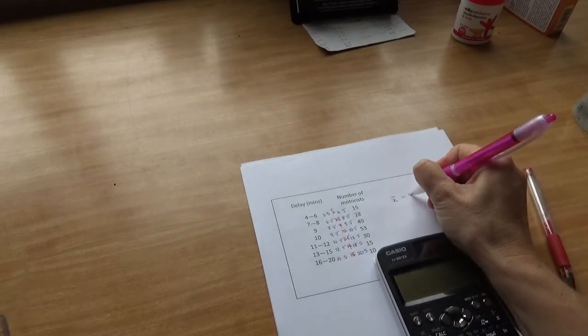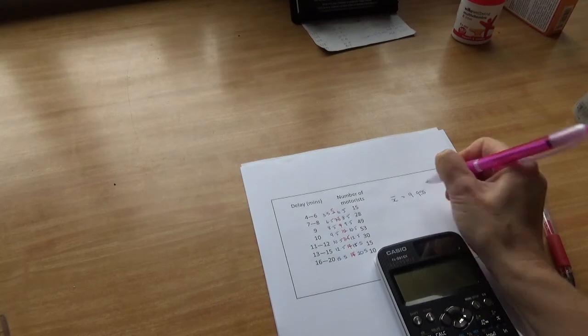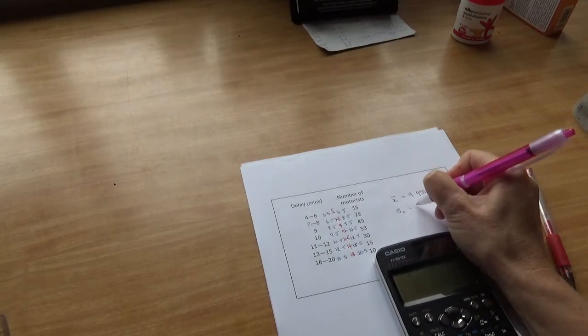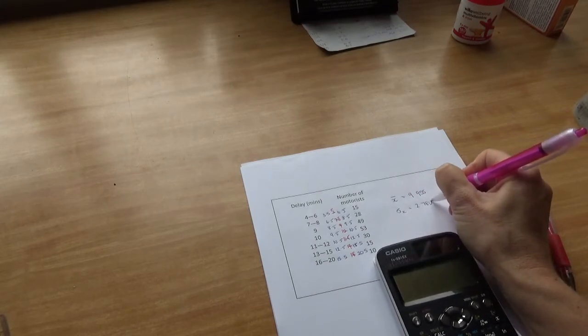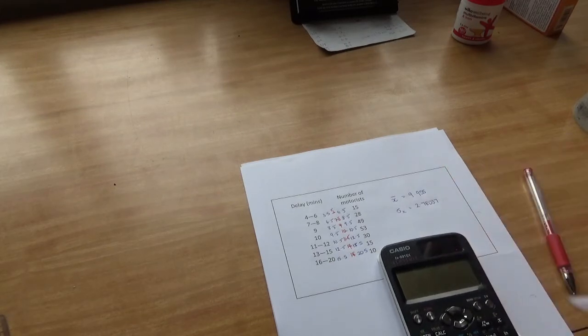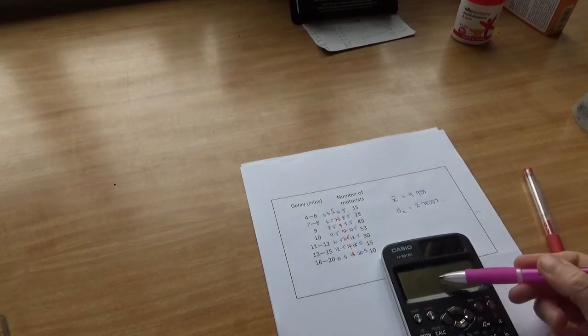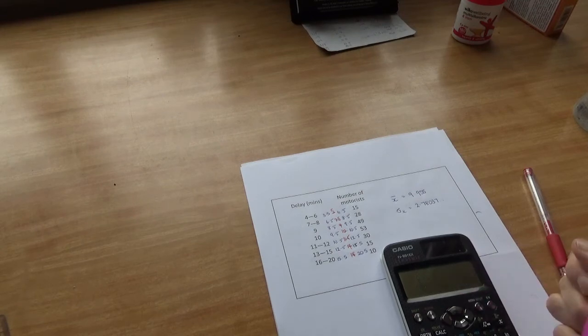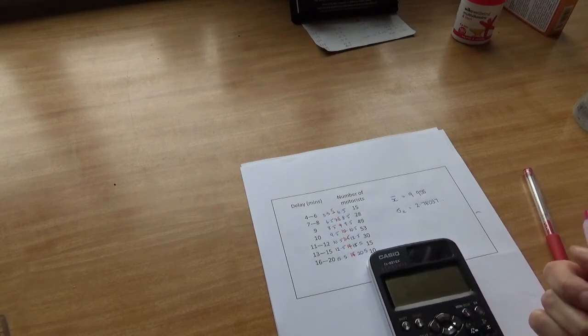So the mean is 9.955 and the standard deviation is 2.7803. We can't use this, the quartile values aren't relevant because we're going to find quartiles by linear interpolation.